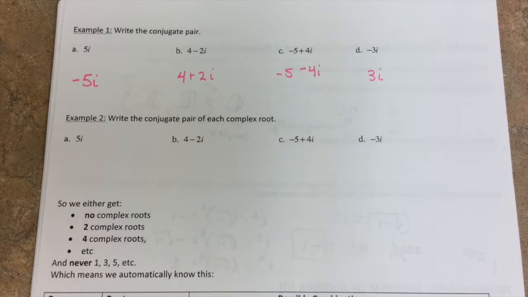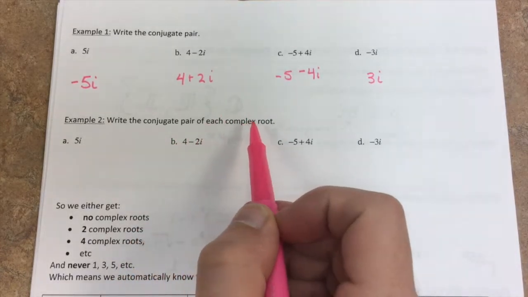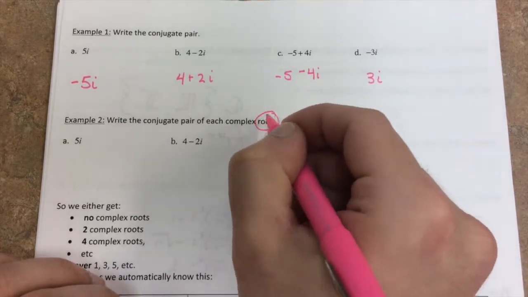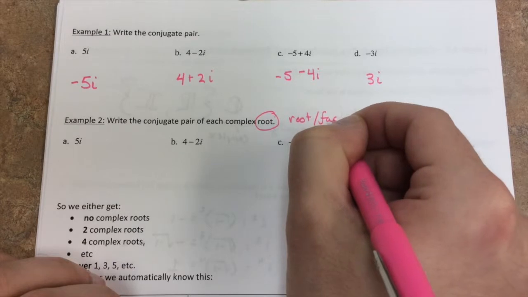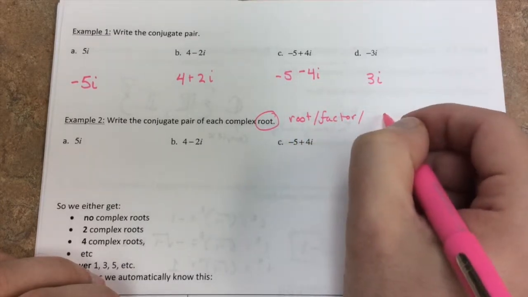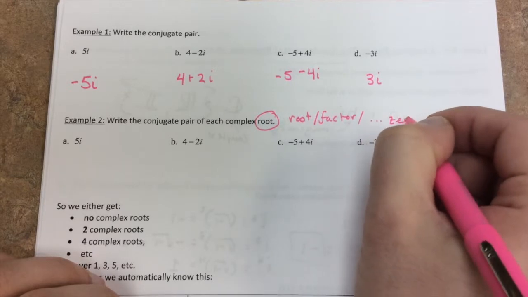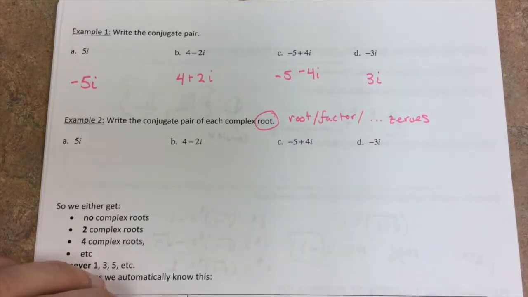Okay? If we take that one step further and we start talking about the conjugate pair of each complex root, and when we say root, root is the same thing as saying factor, which is the same thing as saying, well, we've been kind of hinting at zeros. So zeros can be written as roots or factors.